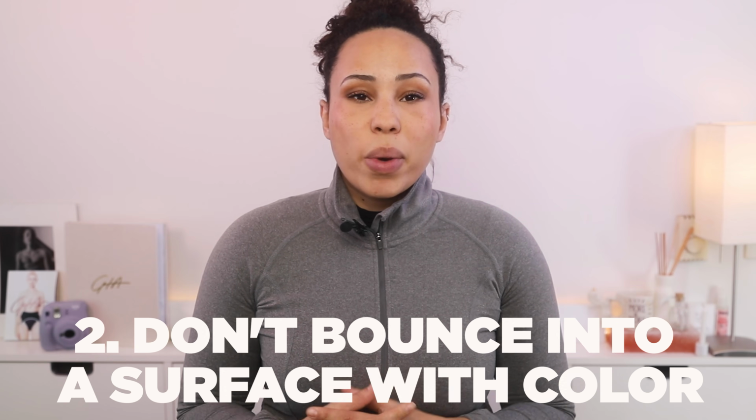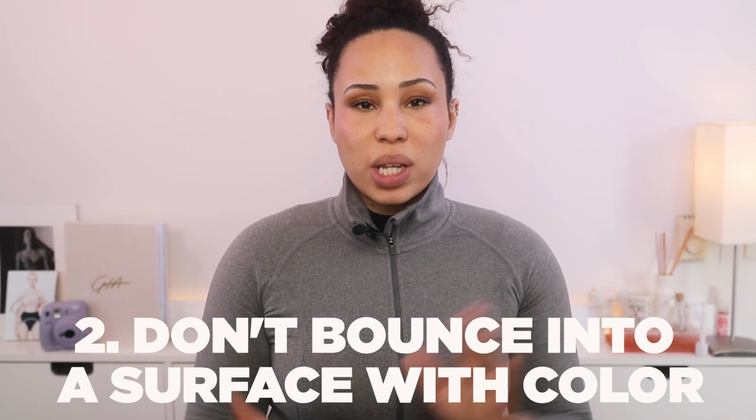The second is we want to make sure that whatever surface we're bouncing into doesn't have any color, because that color will then change the color temperature that's hitting your face. A great way to think about this is if you're bouncing light into a red wall, you will look like an Oompa Loompa, to say the least. It will not be flattering.